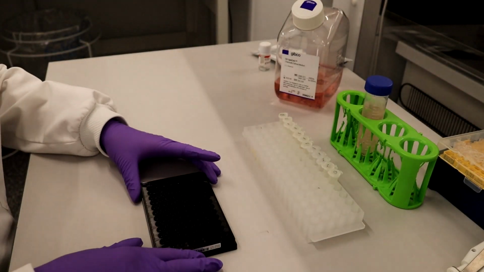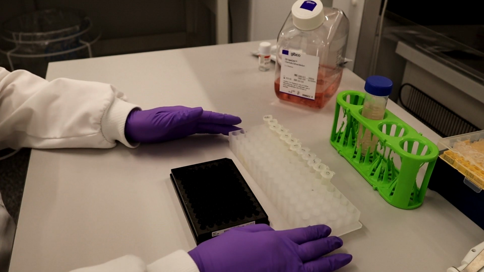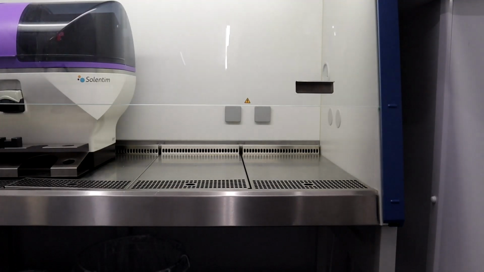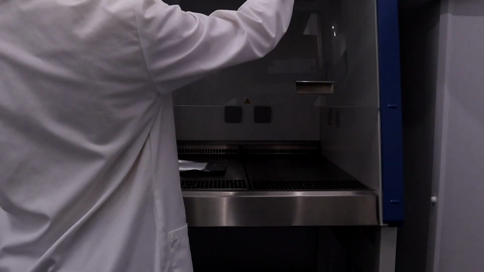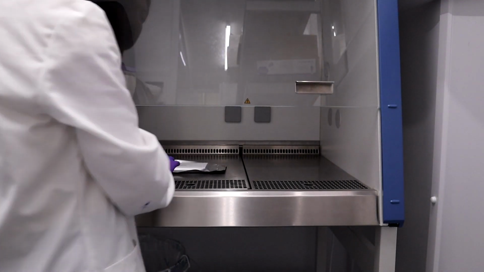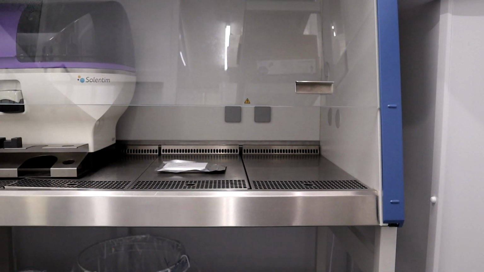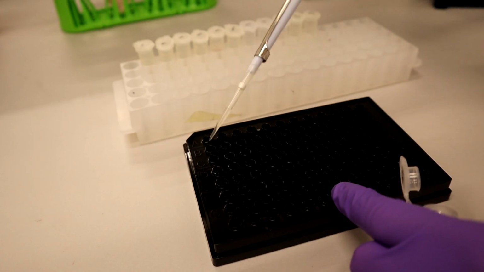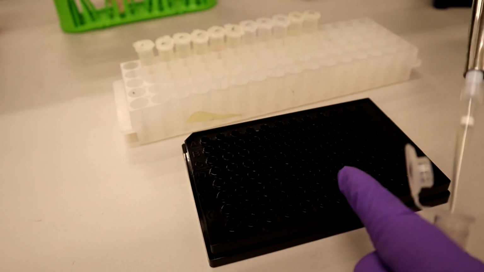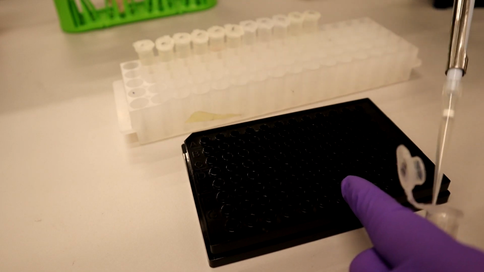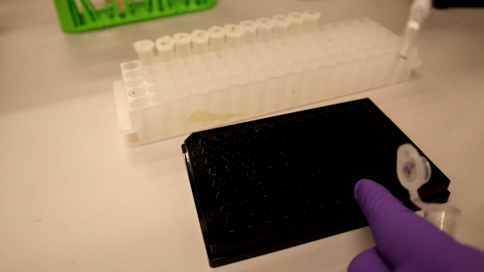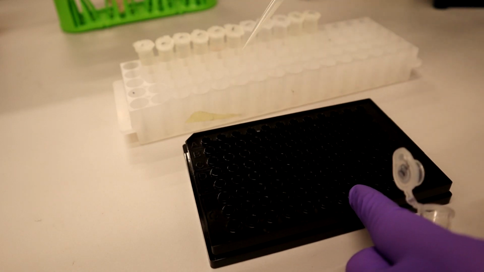For the purpose of this video, I am preparing the iCON titer plate on the bench. However, normally I would work within a Class 2 safety cabinet with the light turned off to minimize light exposure. Remove your iCON titer plate from its packaging. Using a P200, pipette 60 microliters of your standards into the wells of your titer plate. It is important to avoid touching the bottom of the well during this step, as this is coated with protein G1.